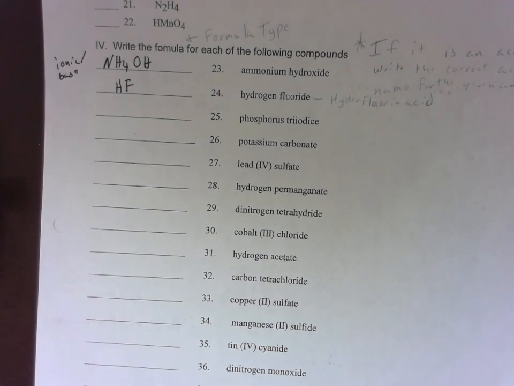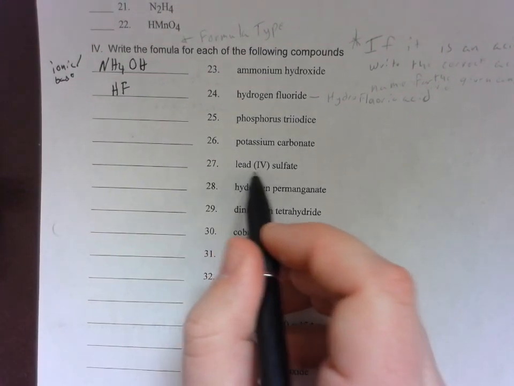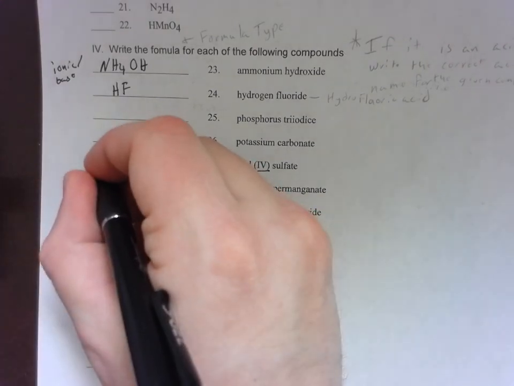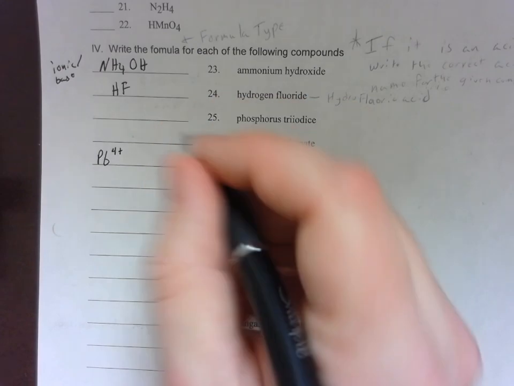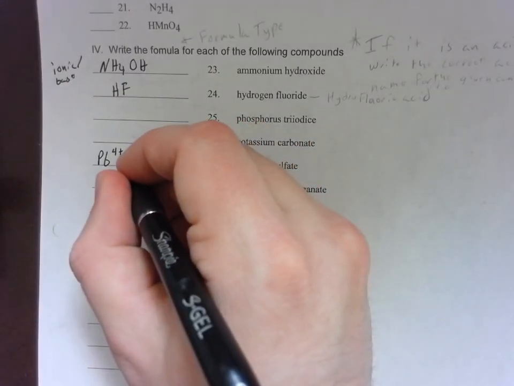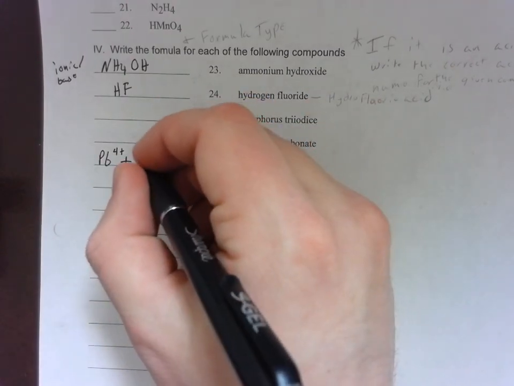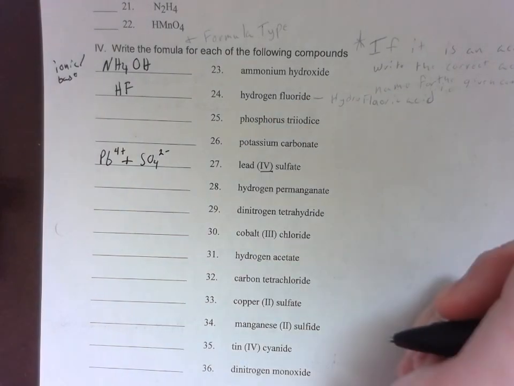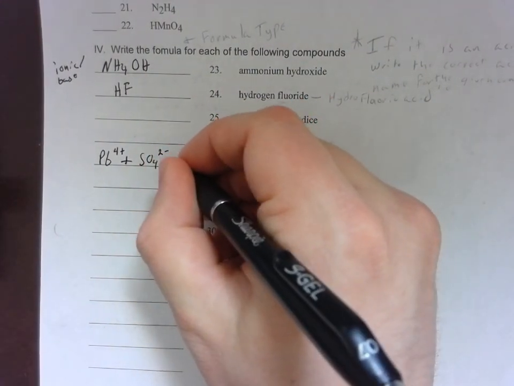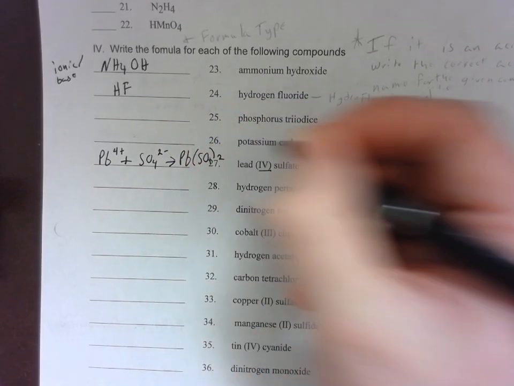Remember, if we have something that is like this, one other thing, if we have a 4, I know that my ion is going to be a +4. So I would remember to write out all my ionic bonds like this, so it's easier to figure out, because I have Pb4+ and SO4, sulfate is 2 minus, so that means it's going to equal Pb(SO4)2.